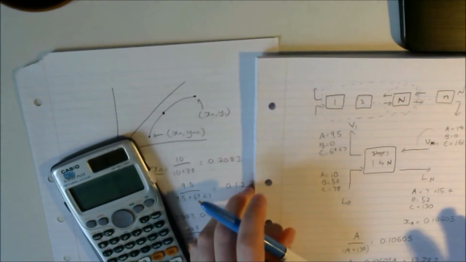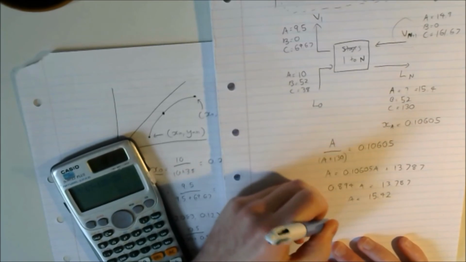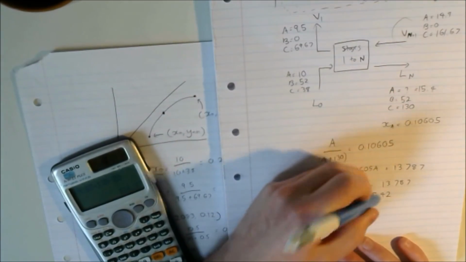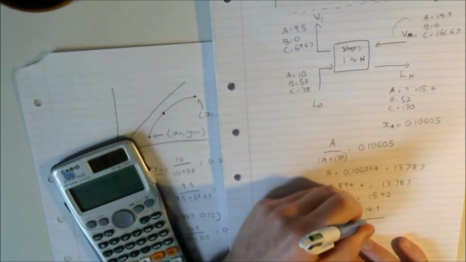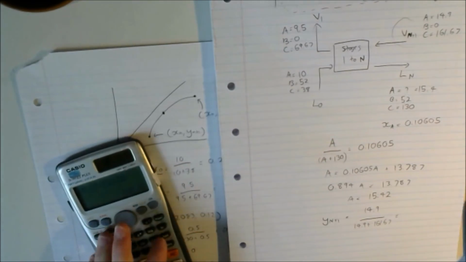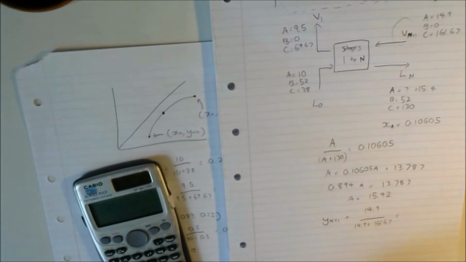So then calculating Y n plus 1, the concentration of this stream, is as simple as going 14.9 over 14.9 plus 161.67. If you do that, it's going to give us 0.084.